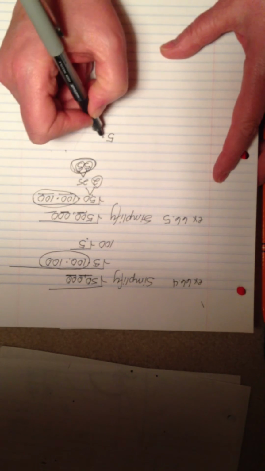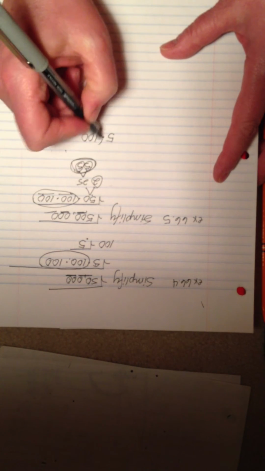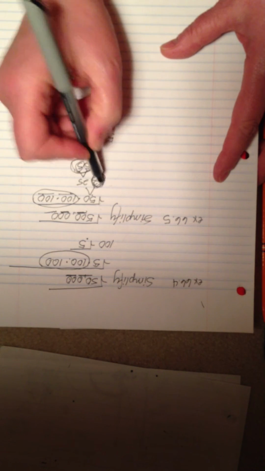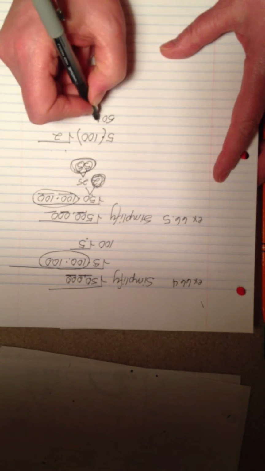We're going to have 5 times 100 on the outside. I'm going to do it this way. I don't like the dots. And then inside we'll just have our 2 left. All right, so the final answer for this one is going to be 500 times the square root of 2.